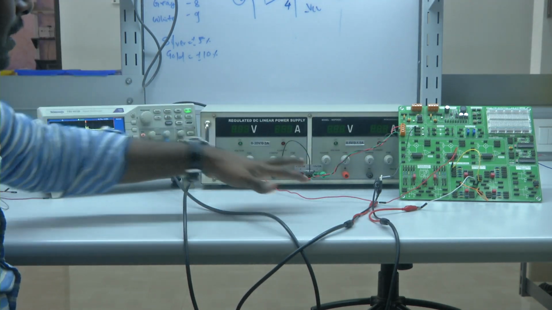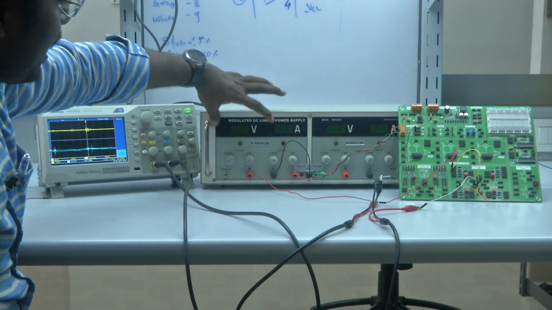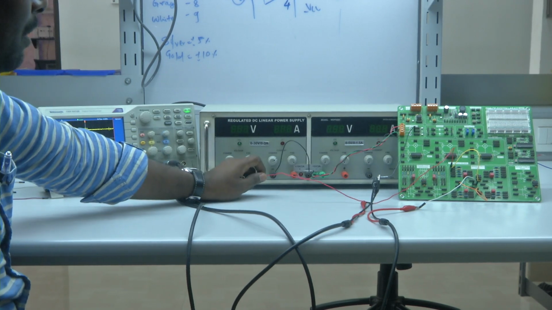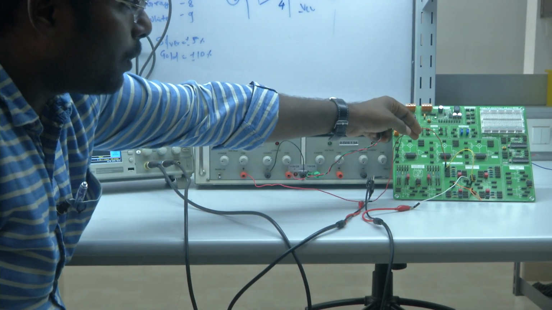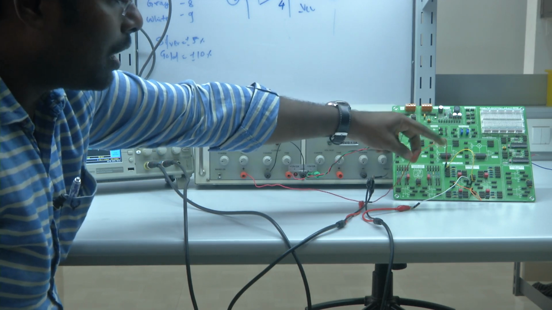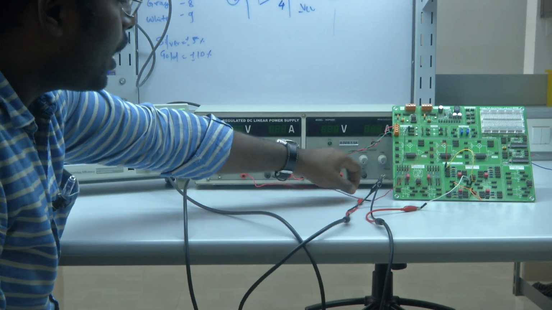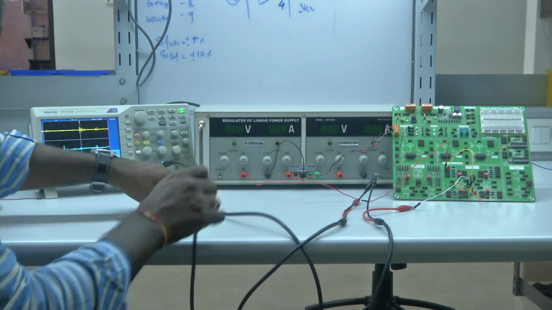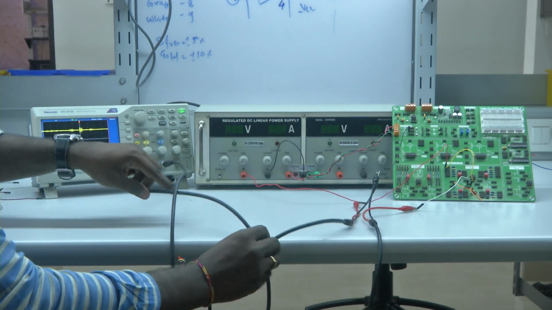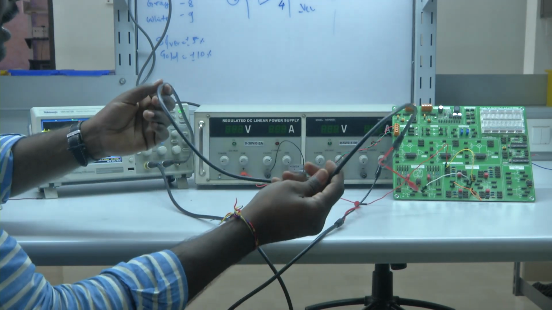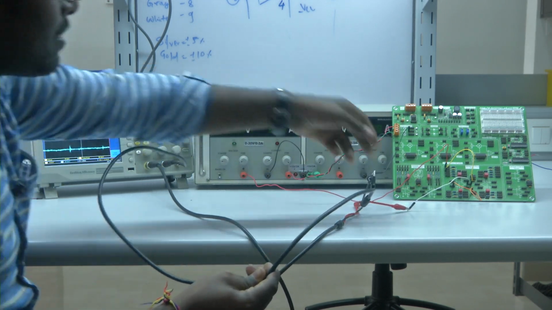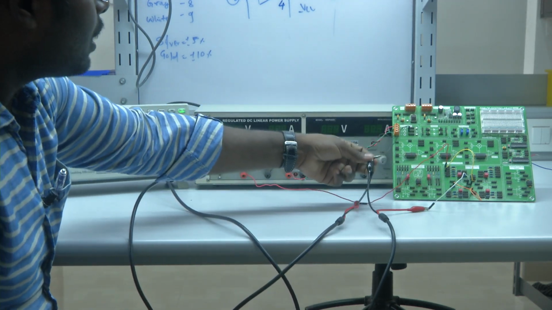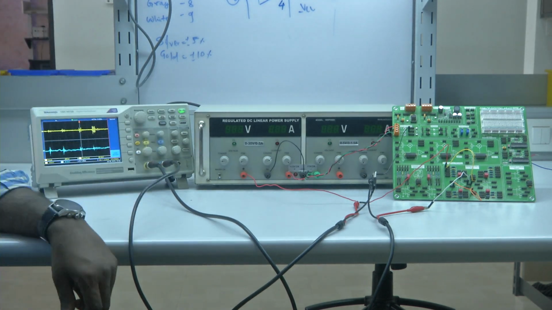The ground, which is the common terminal in this case, is connected. Since we have to provide a known input to the system, we are taking the first channel of the regulated DC power supply. The positive terminal at this point is connected to the input side of the 1K resistor. Along with this, in order to visualize the input and output responses, it is connected to the first channel of the CRO. Similarly, to visualize the output voltage on the second channel of the CRO, DSO in this case, we have connected the output terminal to this. The grounds are commonly connected.